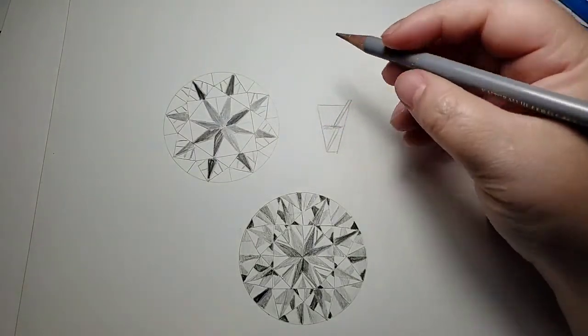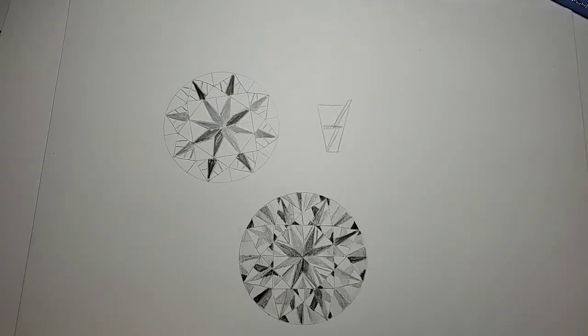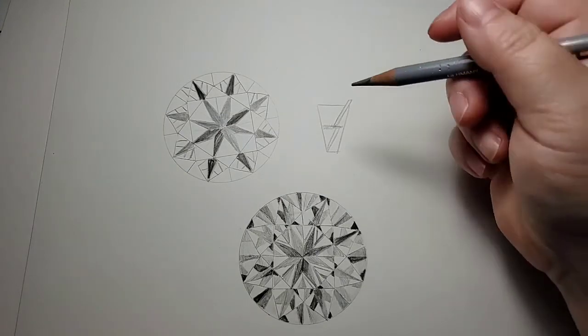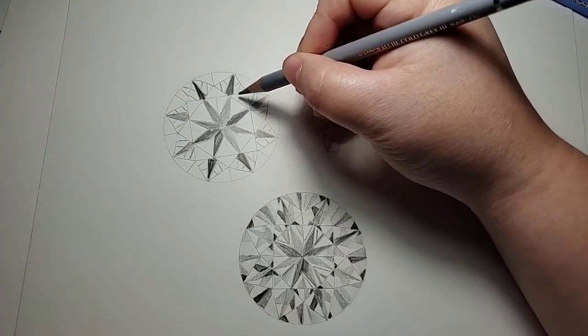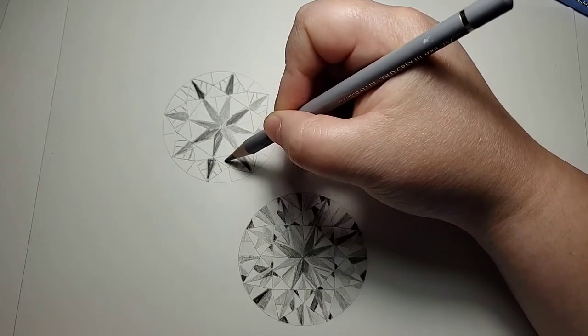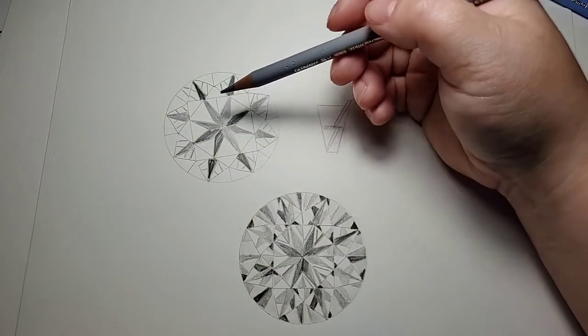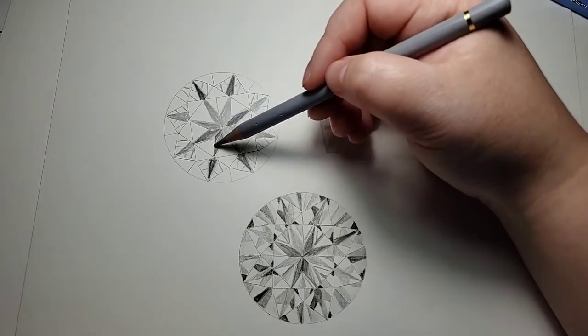Okay, so let's move on. Here in the, where did the regular one go? There it goes. Okay. Here in these facets, these are, I think they're called star facets. They're the ones that touch the middle part, which is the table. So you've got the table facet, that's the middle one.